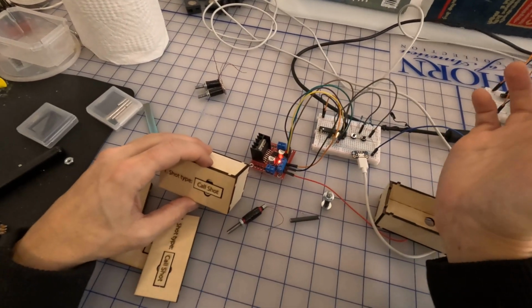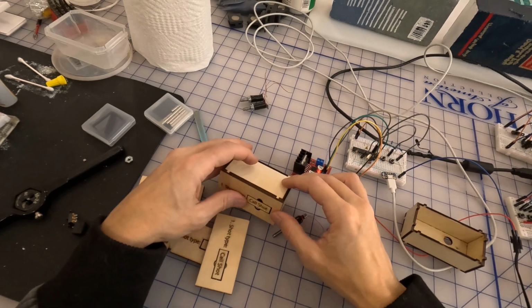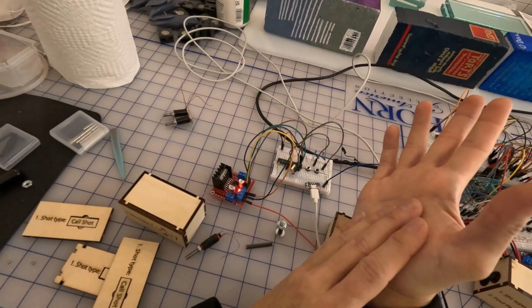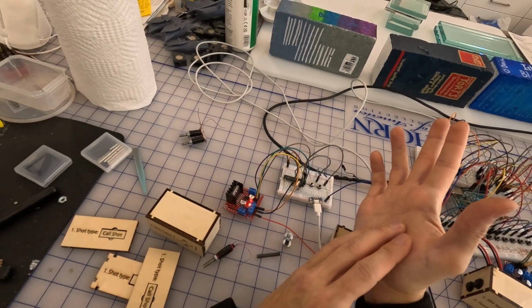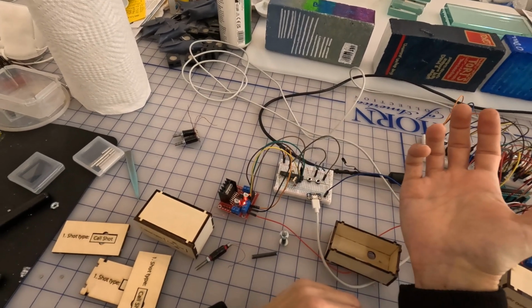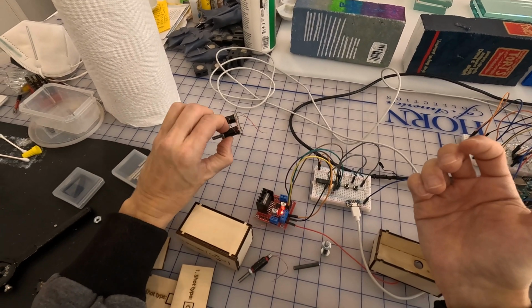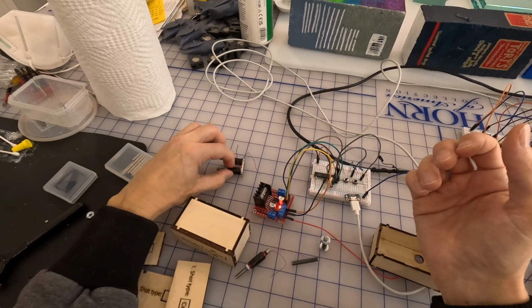Tried 32 gauge wire, 28 gauge wire. I guess with 32 gauge wire, the smaller the wire, you get more resistance, you get more force out of it, given you have more windings to meet the same size as the thicker gauge one, I think.